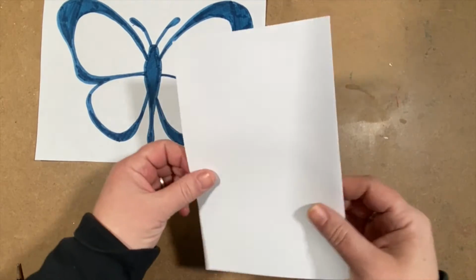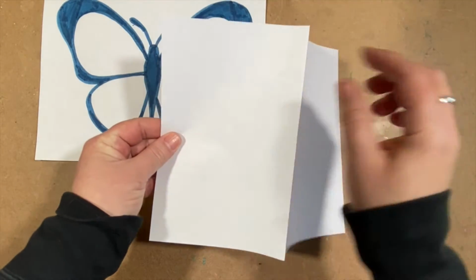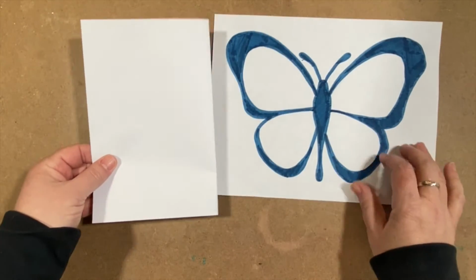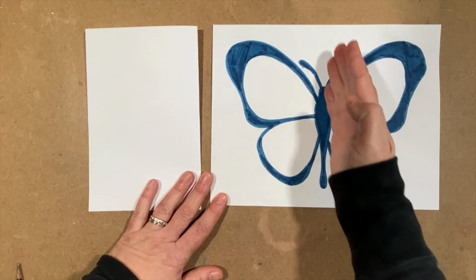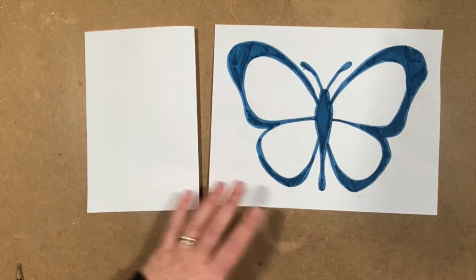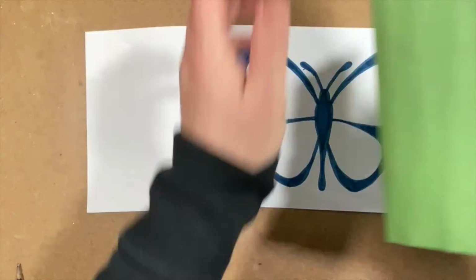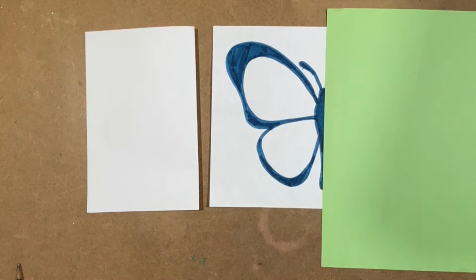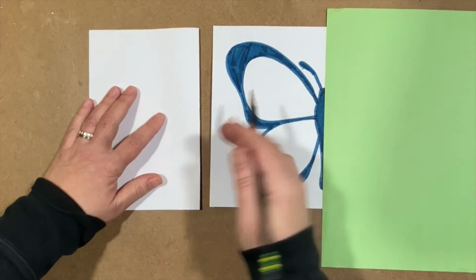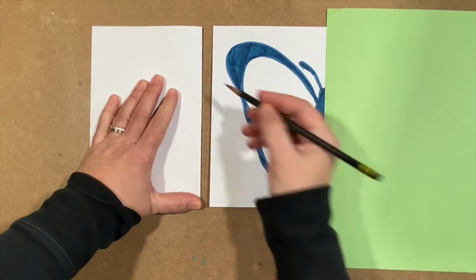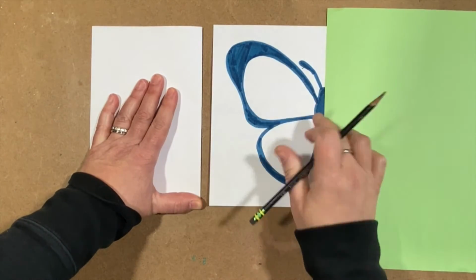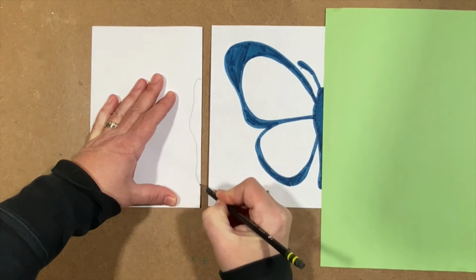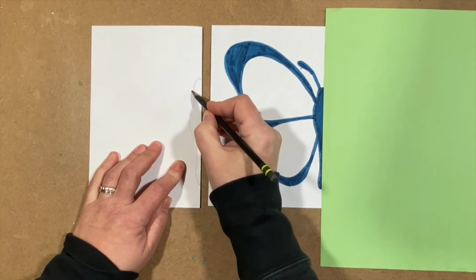And I am going to draw, if I open this up, I'm going to first start my drawing on this side of the page. So I'm going to hold it like that, and I'm going to look at just this half of the drawing. I'm just going to cover it like that. With a pencil, I'm going to do my best. It doesn't have to be exact. I'm just using this as a reference. I am going to draw the body of a butterfly.